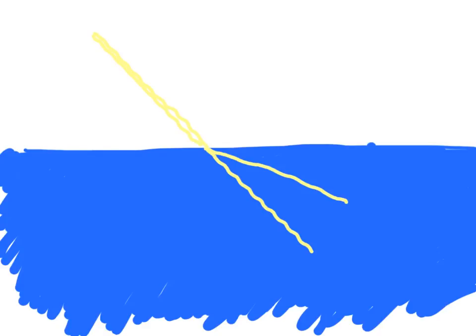It's important to note that this phenomenon only occurs when light enters a new medium at some kind of oblique angle. If instead it were traveling perpendicular to the water, you would observe a change in speed, but no change in direction.